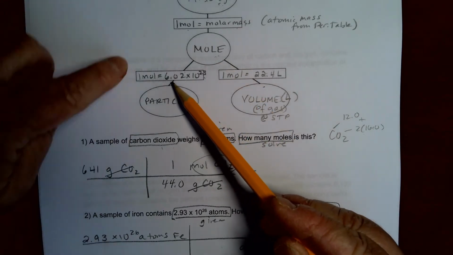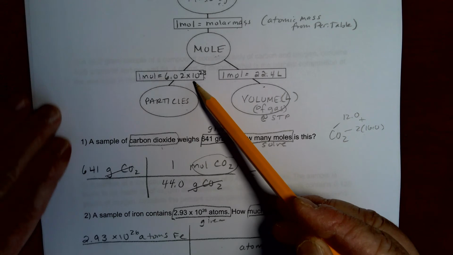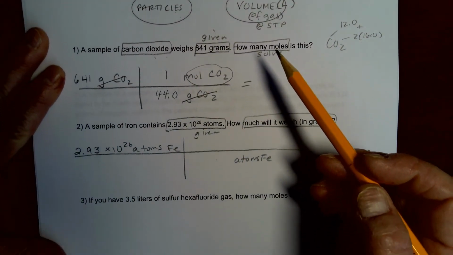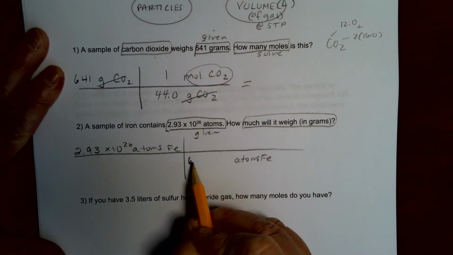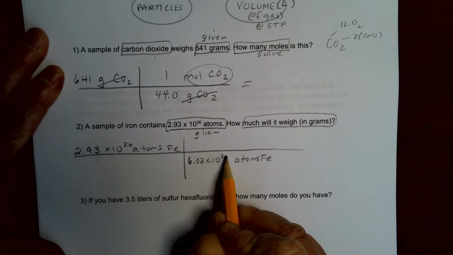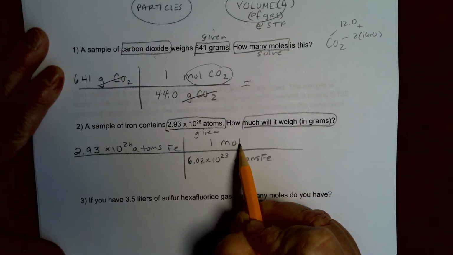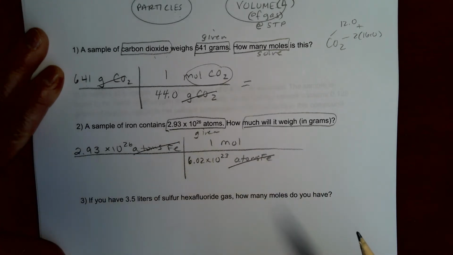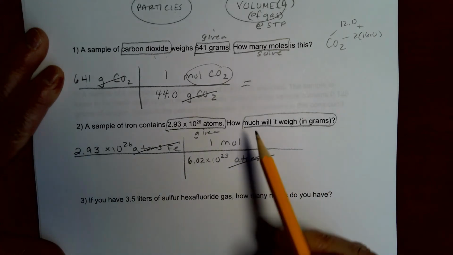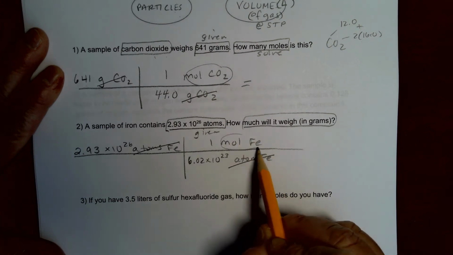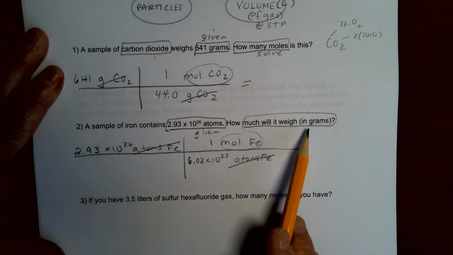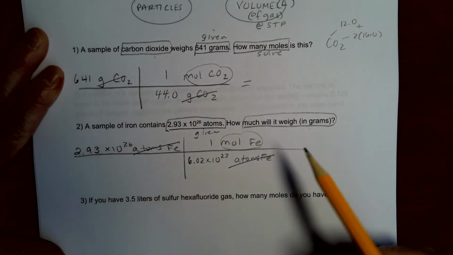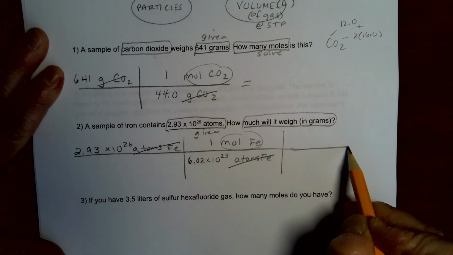So we are going to need to use 1 mole and 6.02 times 10 to the 23 particles. So that's going to be the number, Avogadro's number, in our denominator here, and 1 mole up in the numerator. If I stop here, atoms of Fe are going to cancel, and you will be left with moles of Fe. Remember, we are trying to get to grams, not moles, so we have one more fraction to set up.